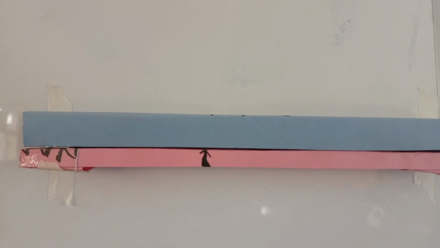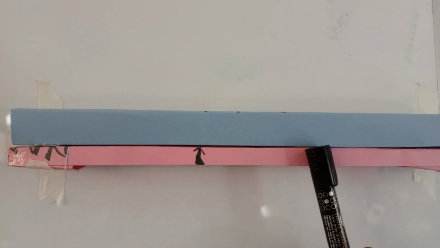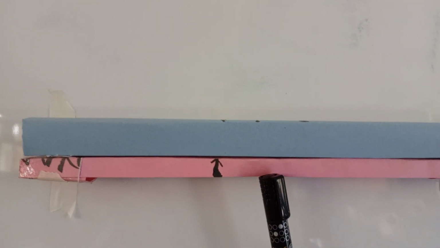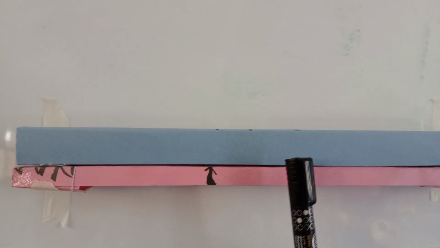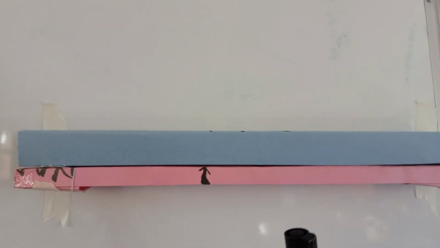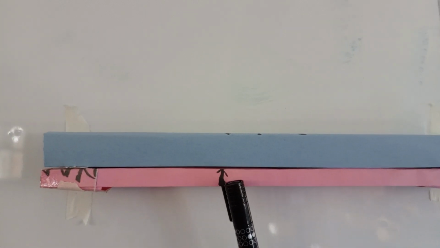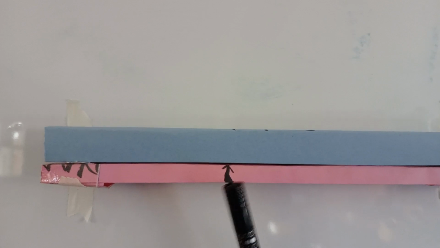Using this analogy, let me explain how it forms. My pink color here stands for the mantle where the magma is located, and my blue here stands for the crust, and my black arrow here is where the hot spot is.